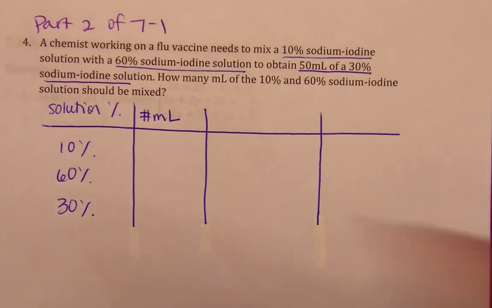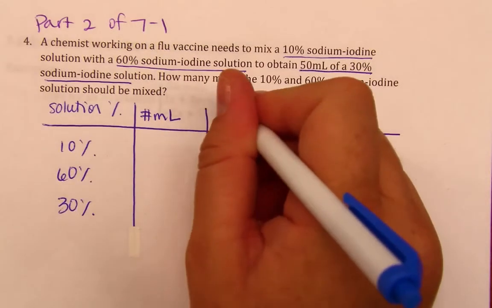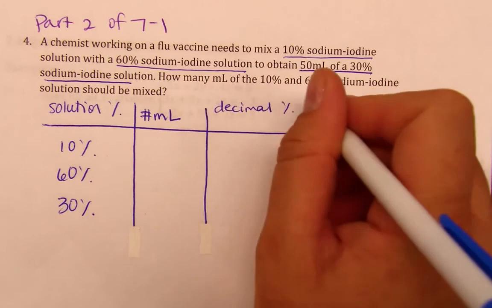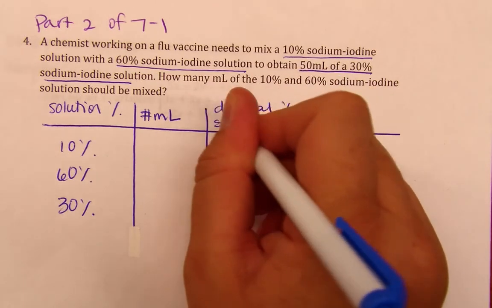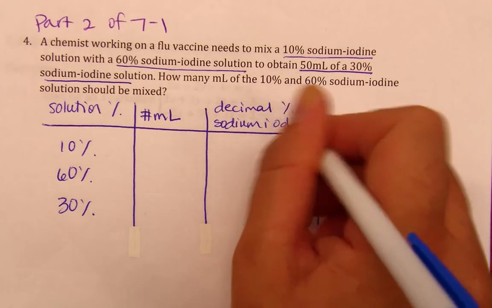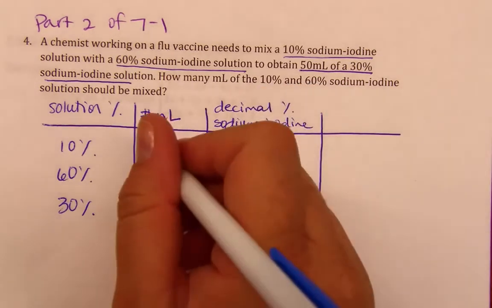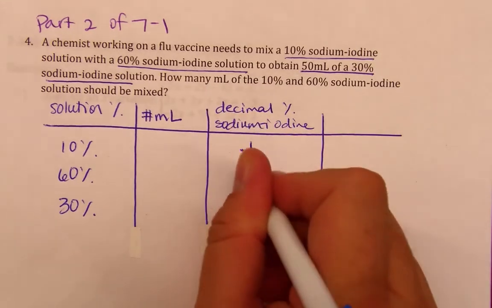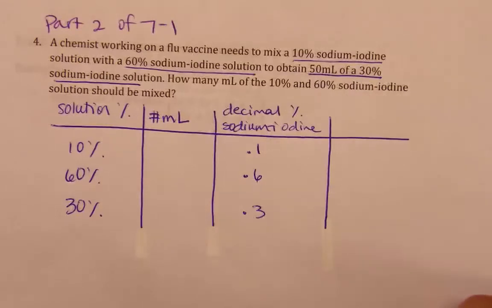And we want to convert those percents into decimals. So decimal percent sodium iodine. Okay. So let's see, 10% would be 0.1, 0.6, and 0.3.